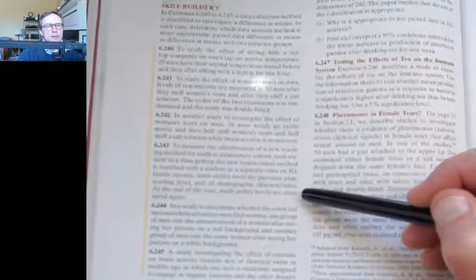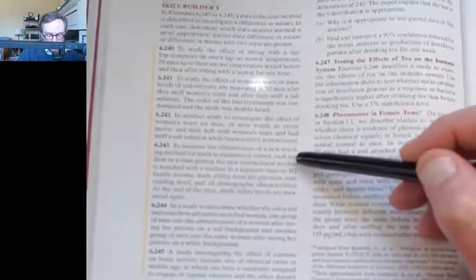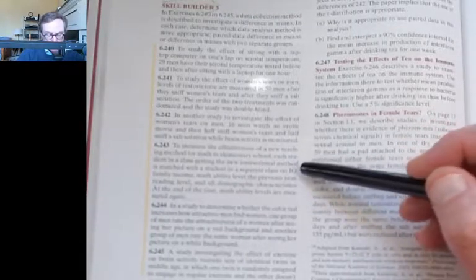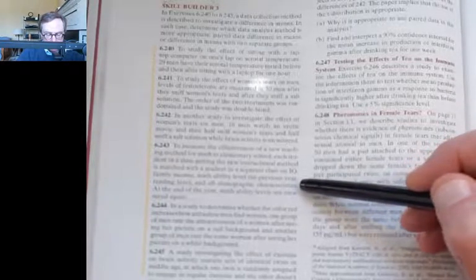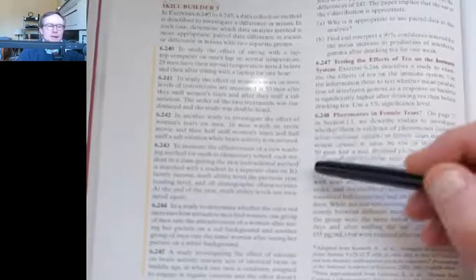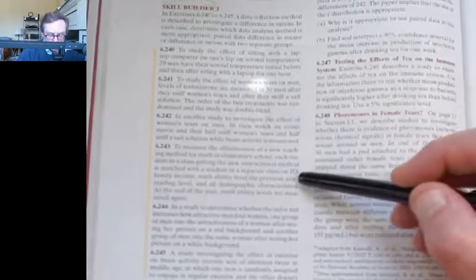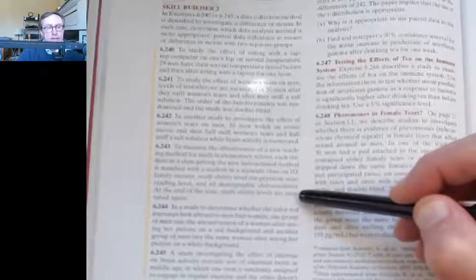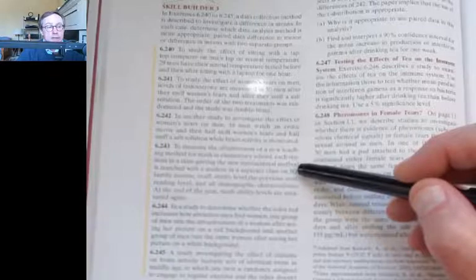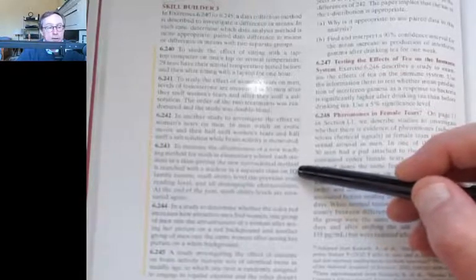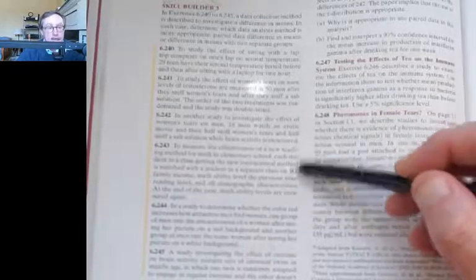Section 6.4. Measure the effectiveness of a new teaching method for teaching math in elementary school. Each student in the class is matched with a student in a separate class on IQ, family income, math ability level, previous year reading level, and all demographic characteristics. I think this one's a little silly too, because you can't match people perfectly. Anyway, we're going to go with it. At the end of the year, math ability levels are measured again. So I understand this to be matched because you match Johnny and Susan because they show up as pretty well fitted to each other from previous year's data.